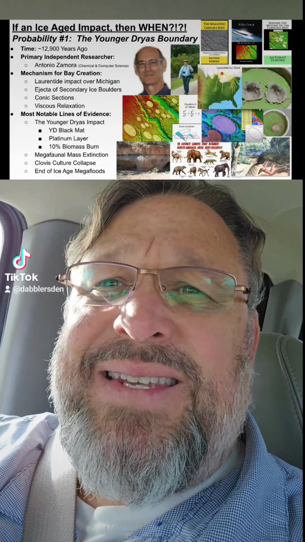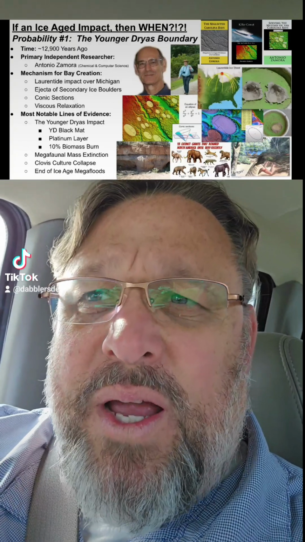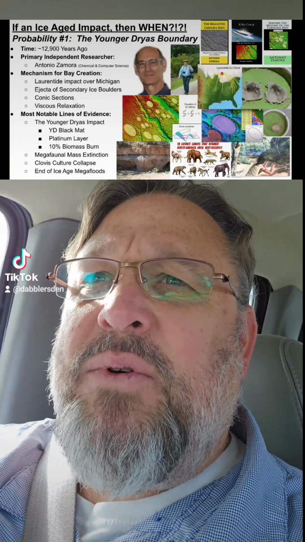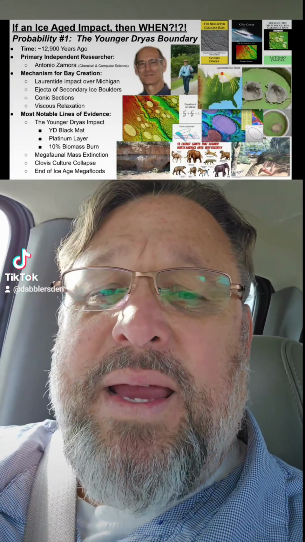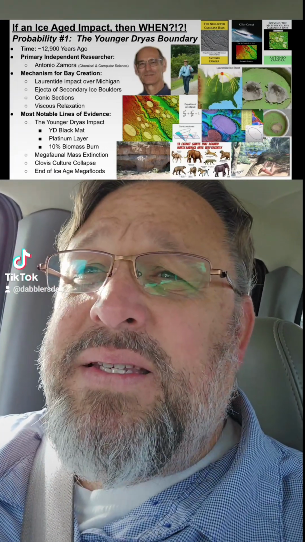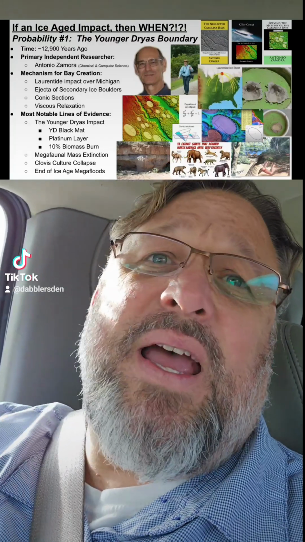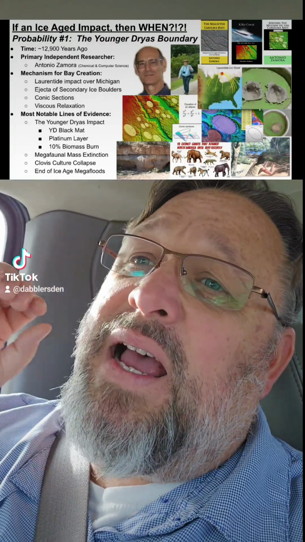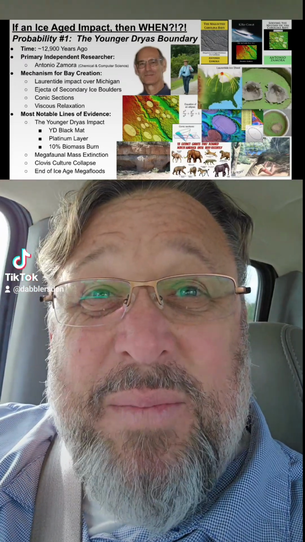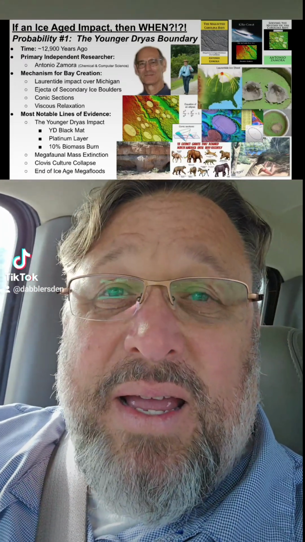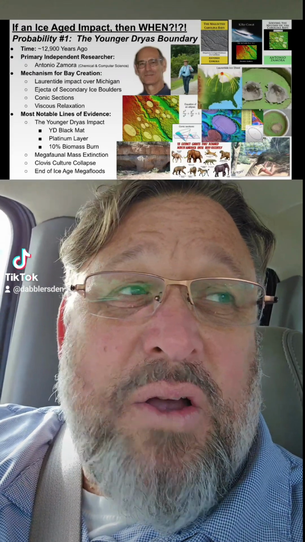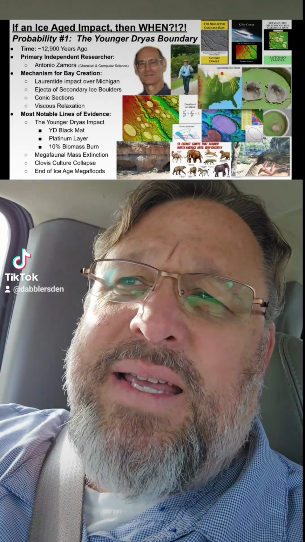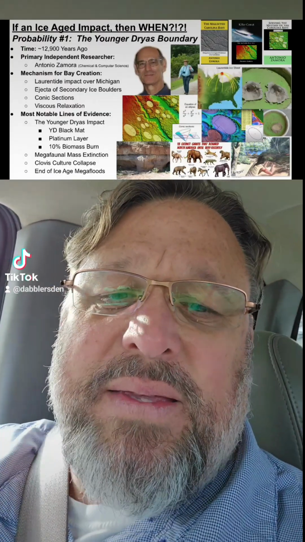And it was the secondary icy boulder ejecta that was launched from the initial impact site that came crashing back down, forming the Carolina bays. His hypothesis includes viscous relaxation. It includes conic sections, forming the ellipses. It also includes things like the megafaunal extinction and the loss of the Clovis culture. These are all things that he uses as evidence for his hypothesis.